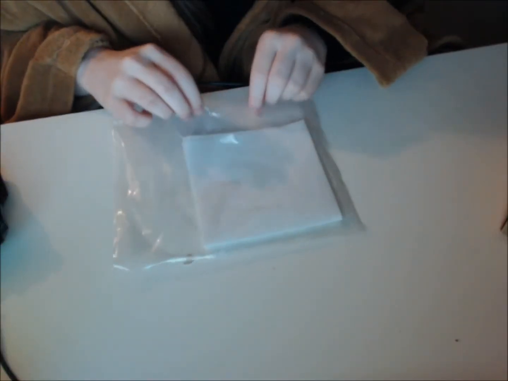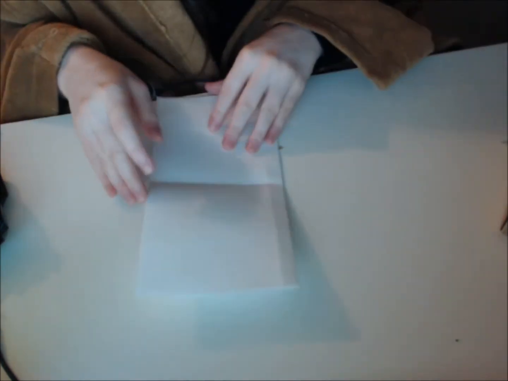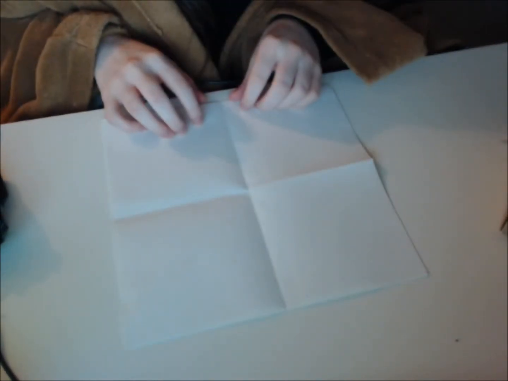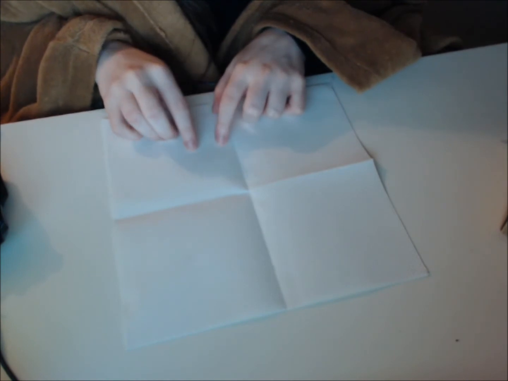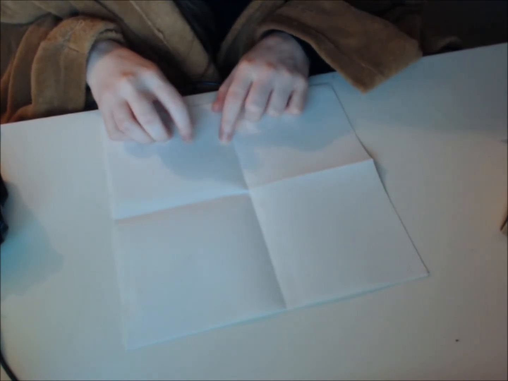I have some cross-stitching fabric. I'm not sure what the technical name for that is, but I ordered one piece because I wasn't really sure what I was getting, and I got it in 14 count, which is, I think it means how many squares you get in an inch, so there'll be 14 squares.